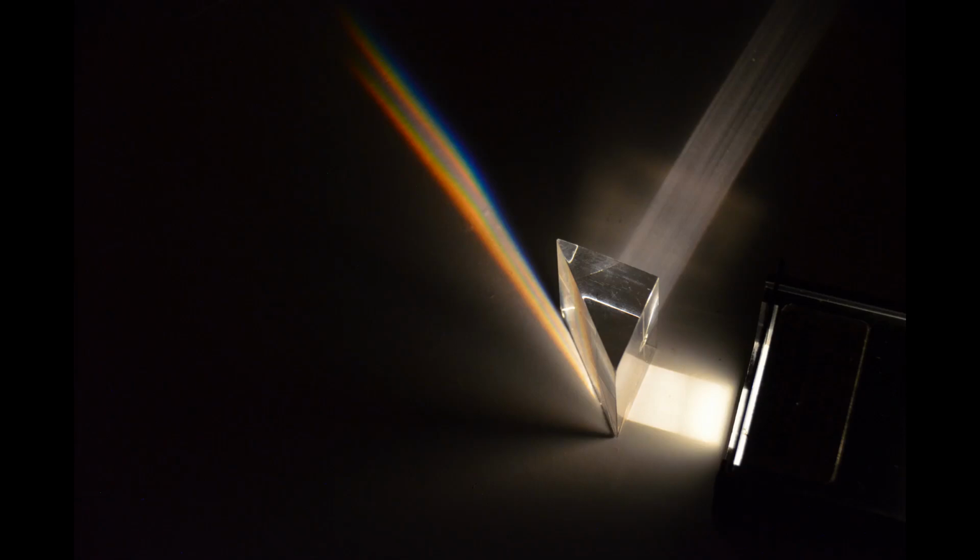As I was playing with this prism trying to get a good picture to show you the effect of dispersion and the rainbow, I actually stumbled upon this one particular orientation of this prism that produced a double rainbow. So you'll notice that the spectrum goes from red to blue and then it repeats again from red to blue.